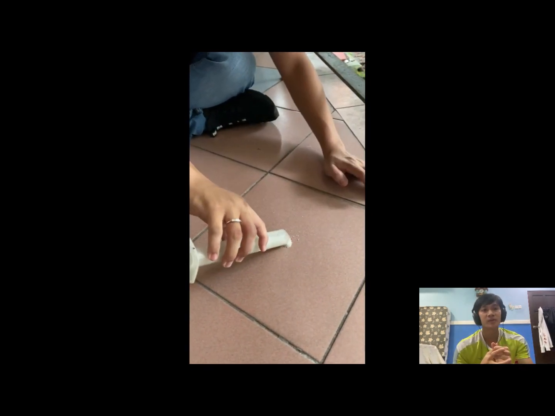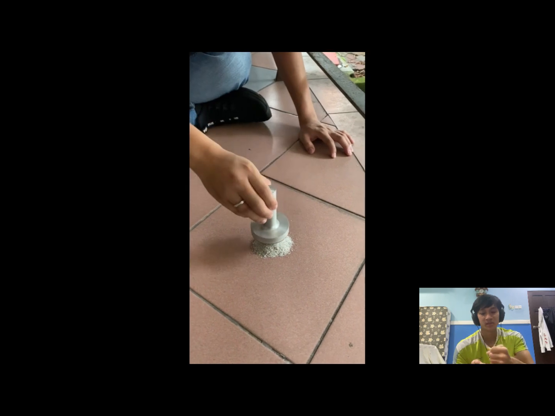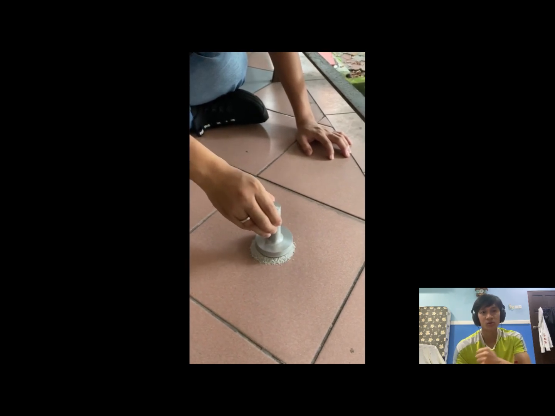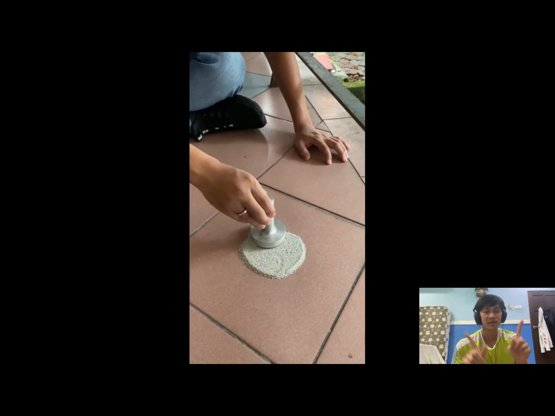Then once the sand cannot be spread anymore, and the sand circle diameter is no longer increasing, we can stop and take a ruler to measure the biggest diameter.